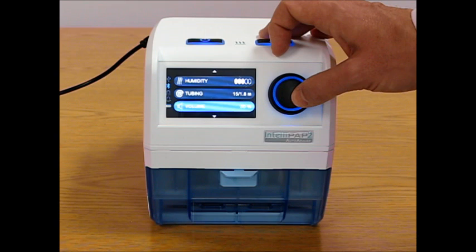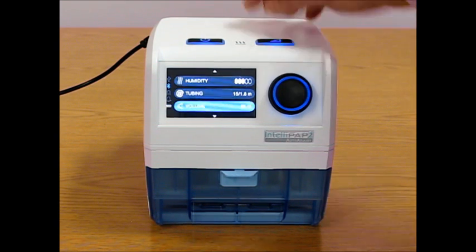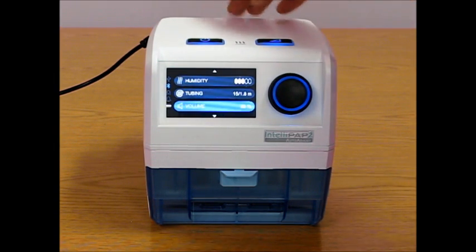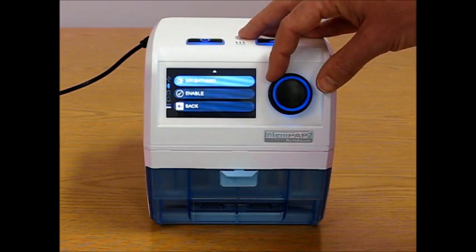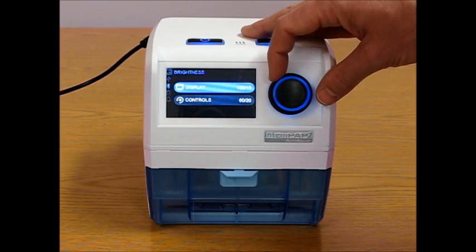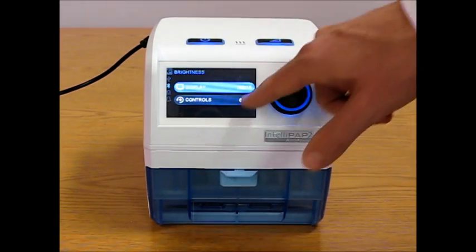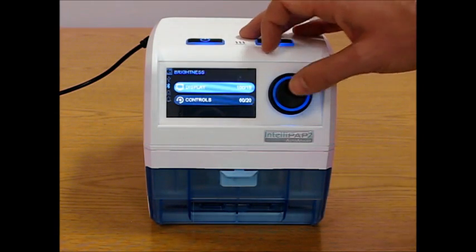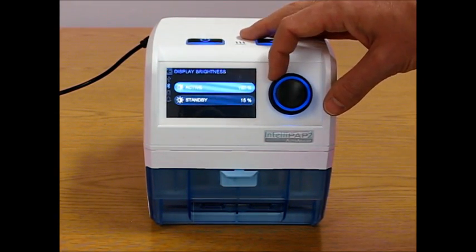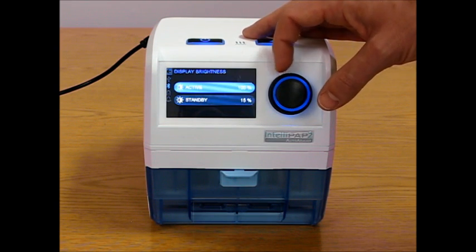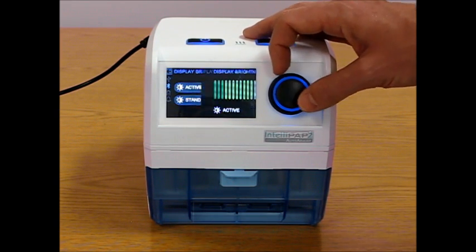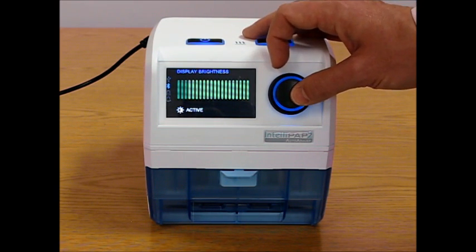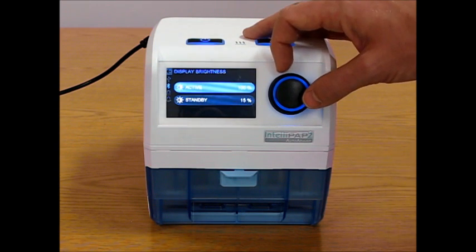The volume control, the master volume of the sounds you hear when there is an error or you place the SD card. The brightness, and the patient can change the brightness of the display and the controls. And again, they can change the active or standby brightness. And they cannot lower the active brightness below what the standby brightness is.